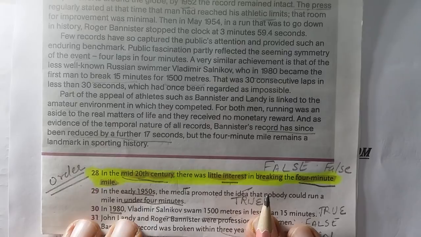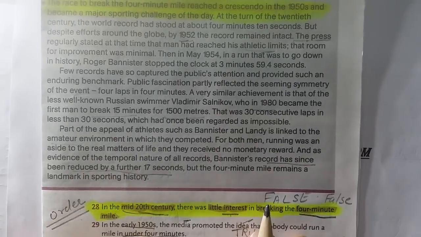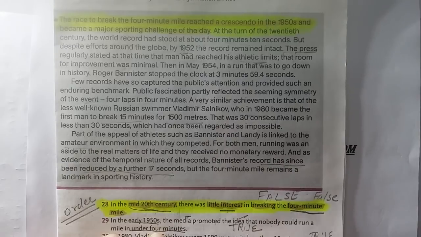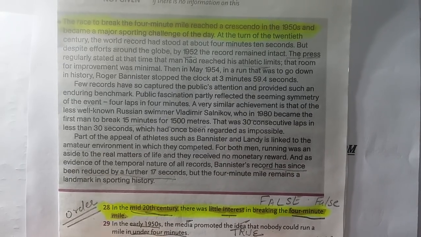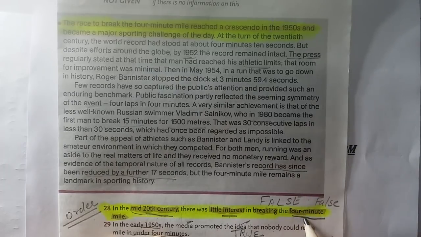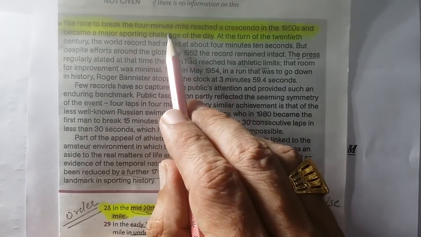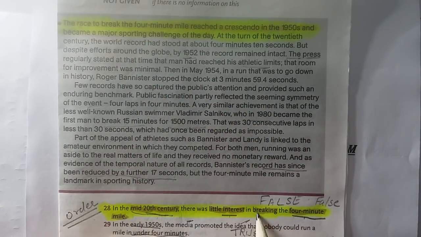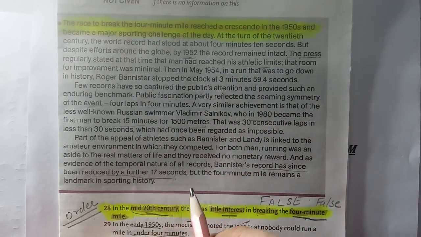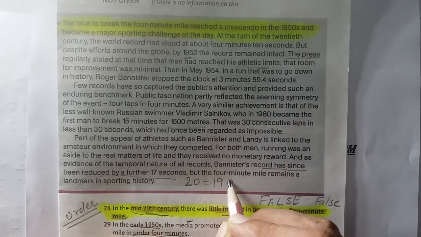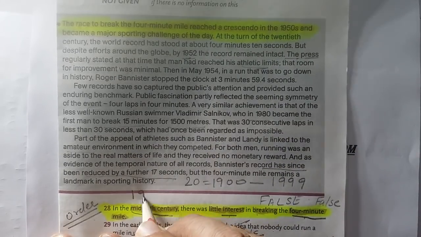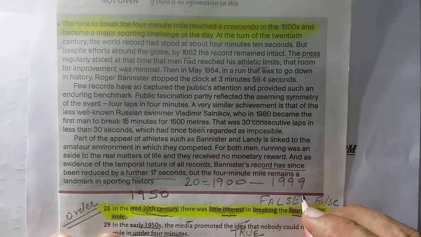Now let's go to 28 and try to find first this one, how I got the answer. He said in the mid 20th century. Okay, I agree with you. Mid 20th century, there was little interest in breaking the 4-minute. He said the race to break the 4-minute mile reached a crescendo in the 1950s. Mid 20th century. 20th century is equal to 1900 to 1999. And what is the mid period here? That is 1950, 1945 or 55.